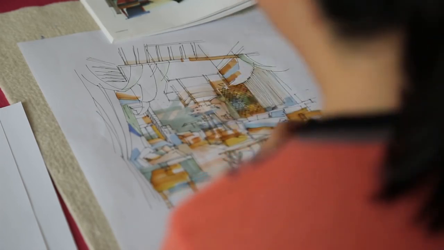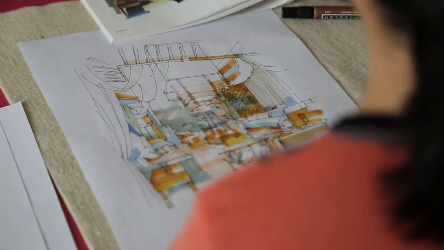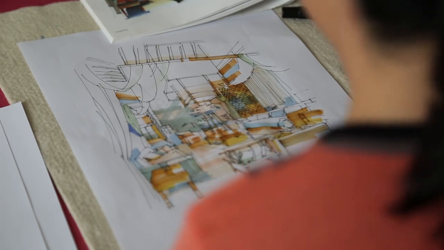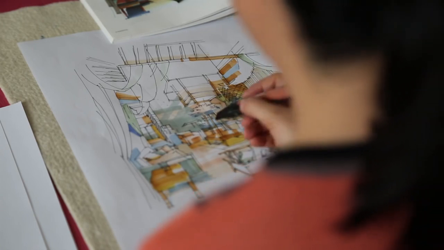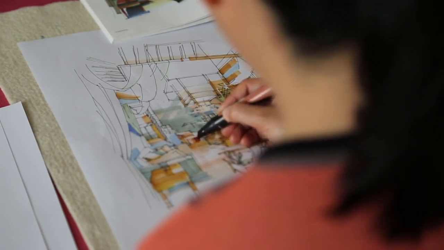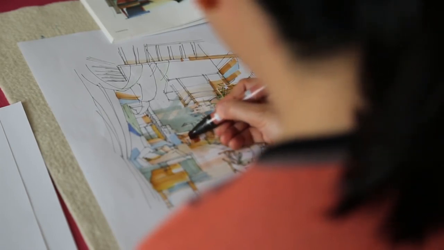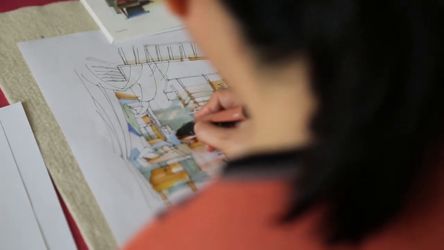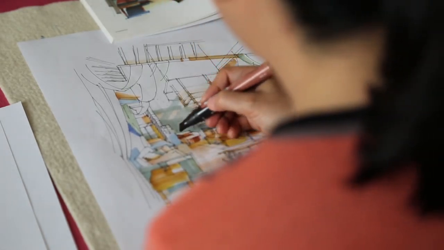And also when you color using marker, you want to follow the perspective, which means you are drawing according to the perspective. Your stroke is following the perspective.